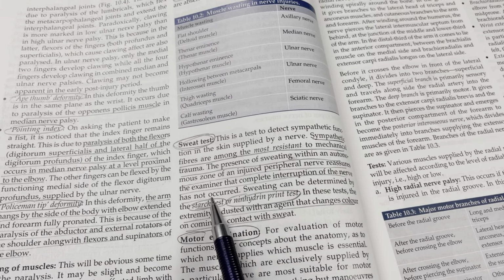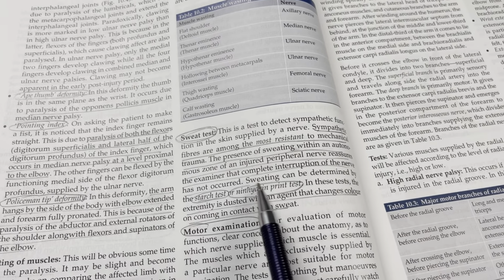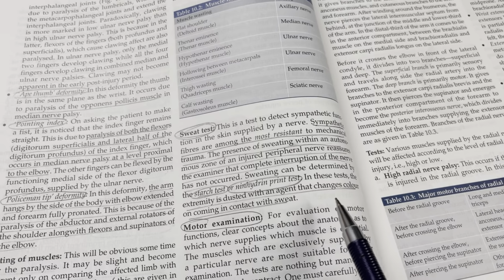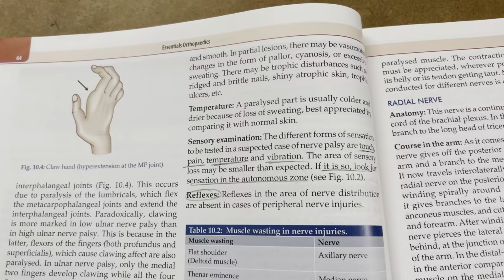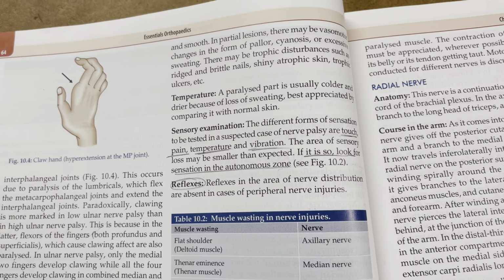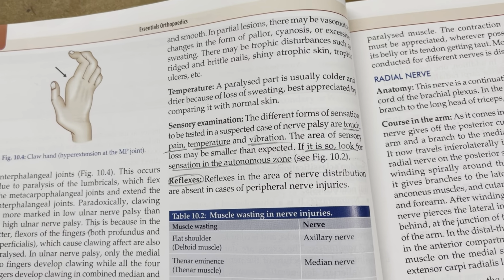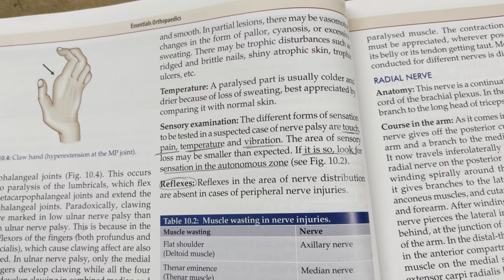So what you can do is use some starch or ninhydrin. Dust the autonomous zone with starch or ninhydrin, and these agents change color on coming in contact with sweat. Again, you can also test temperature, because sympathetic maintenance of the temperature is lost. Because of loss of sweating as well, the paralyzed part is colder and drier. Okay, you can compare it with normal skin.